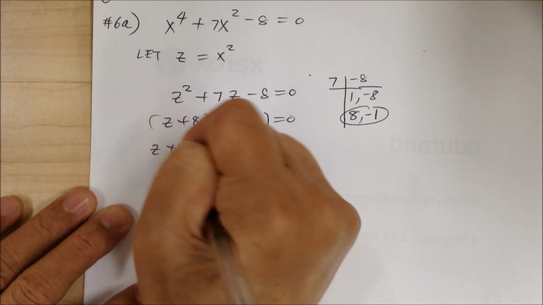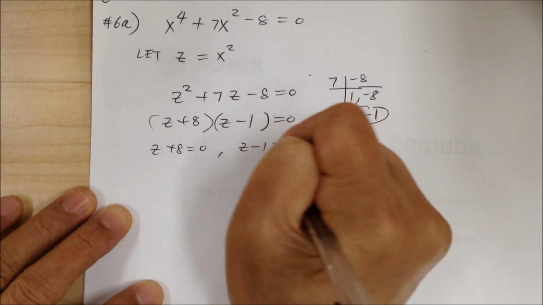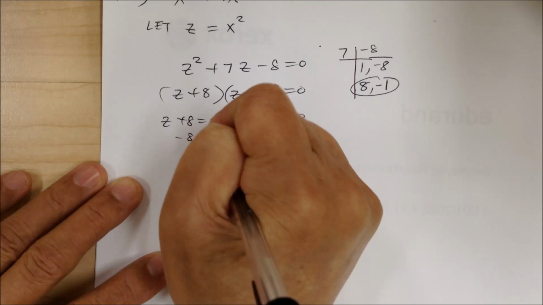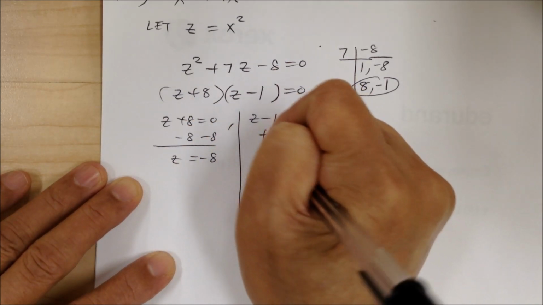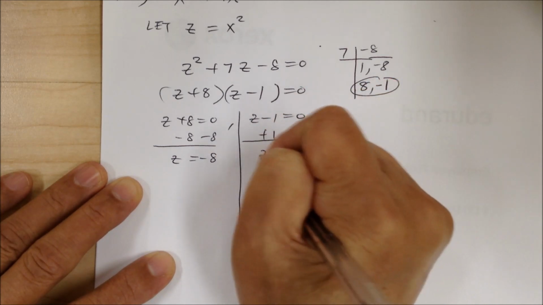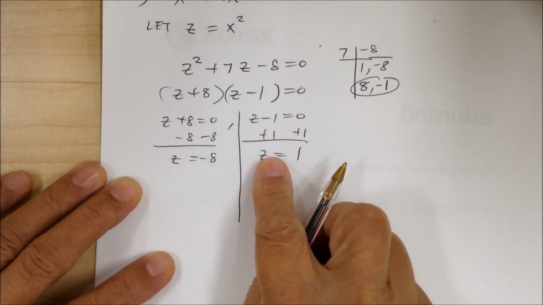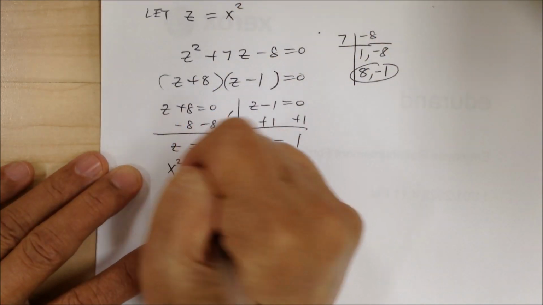And then from here you can solve. So z plus 8 equal to 0. Z minus 1 equal to 0, minus 8 on both sides. So you got z equal to negative 8, and here plus 1 on both sides. So you got z equal to 1. Once you solve for z, you have to put it back. Z is x squared, so put it back in here.